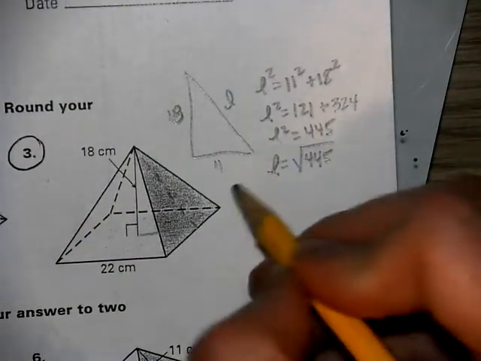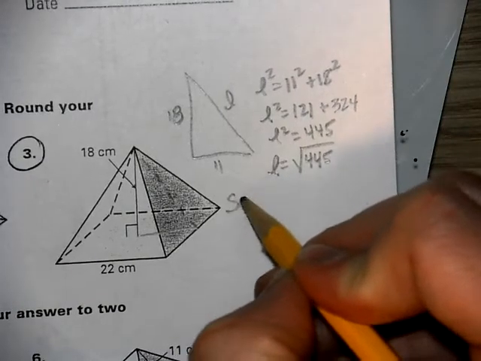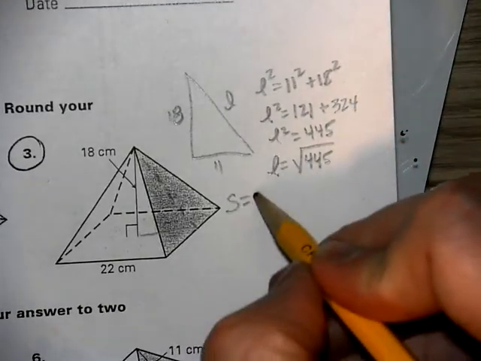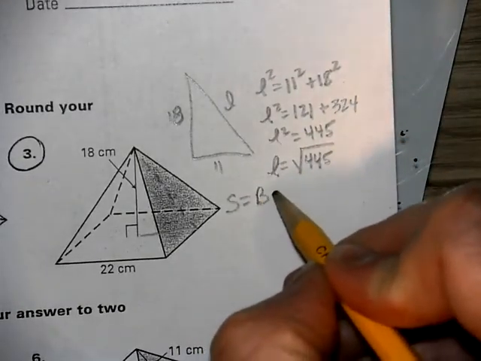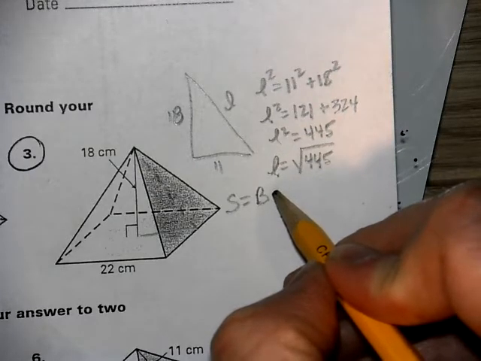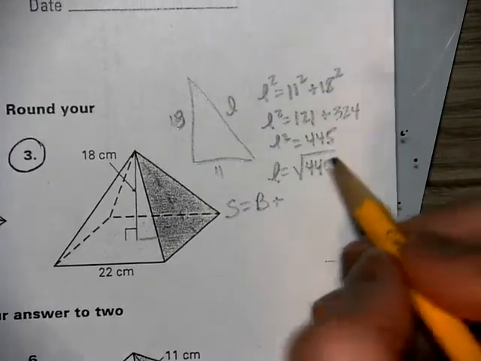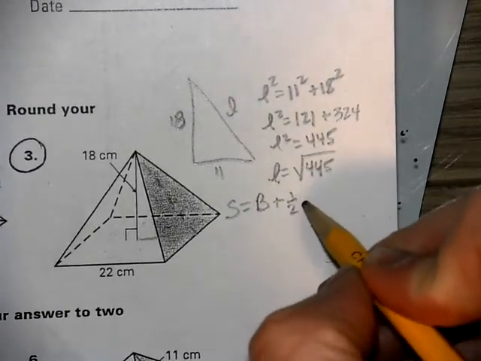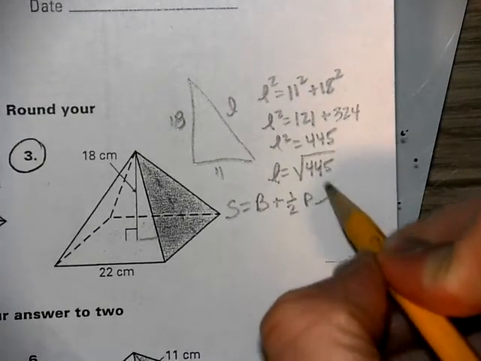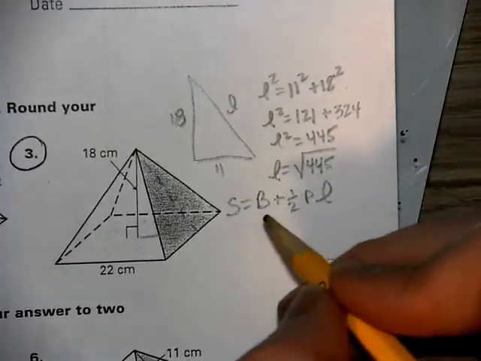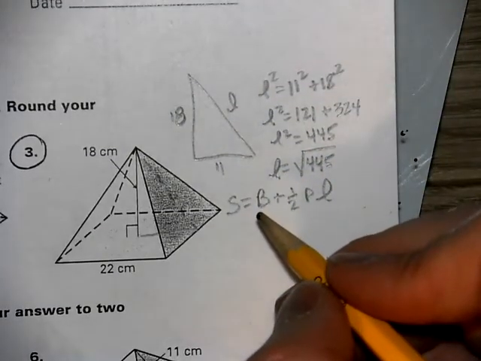So our surface area is going to be the base plus half the perimeter times the slant height. Well, the base is 22 times 22.